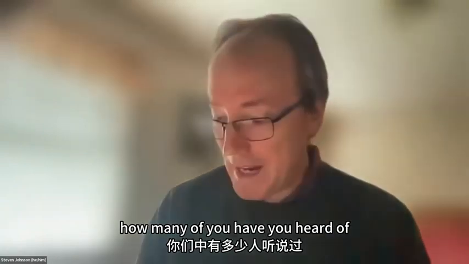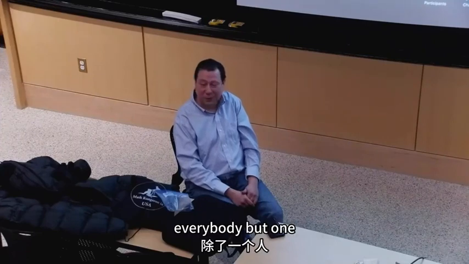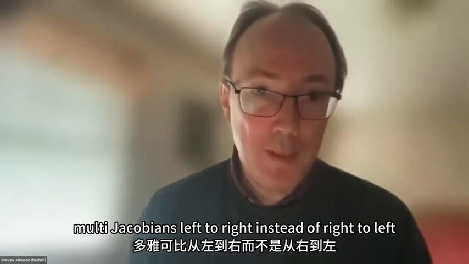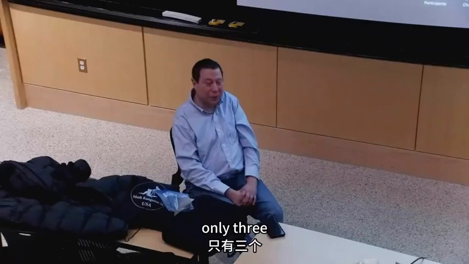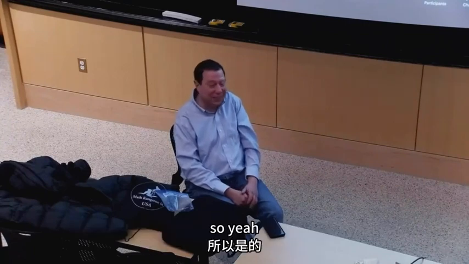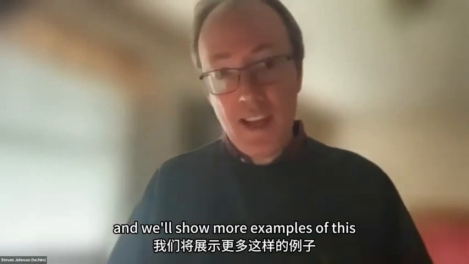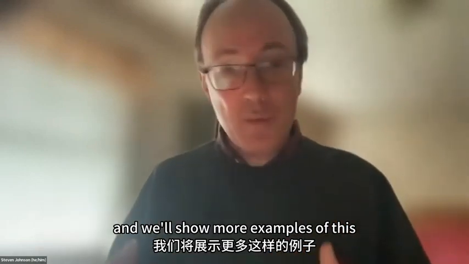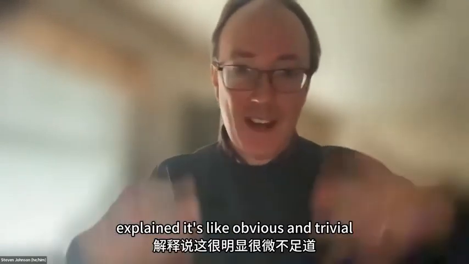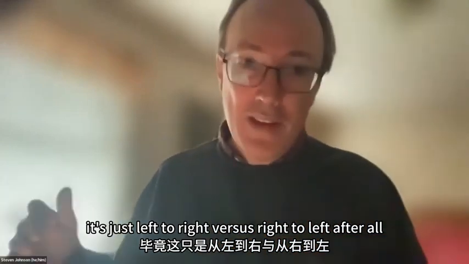How many of you have heard of backpropagation, by the way? Everybody but one. But how many people knew that it was just multiplying Jacobians left to right instead of right to left? Only 3, including one who never heard of the term backpropagation. Okay. So yeah, and we'll show more examples of this. It's one of those things that, once you see it explained, it's obvious and trivial. It's just left to right versus right to left, after all.